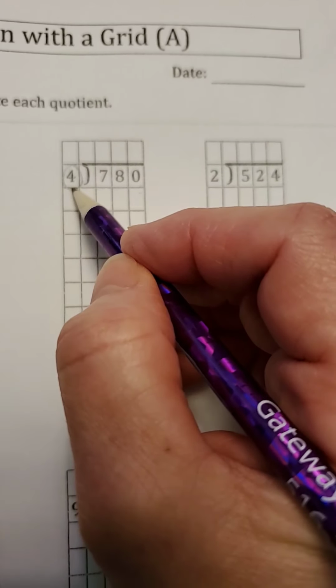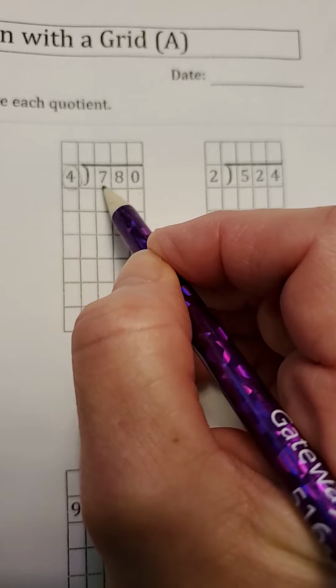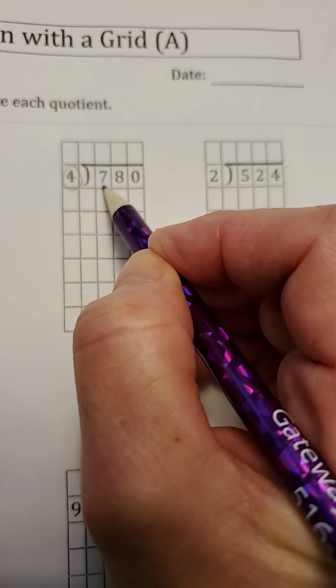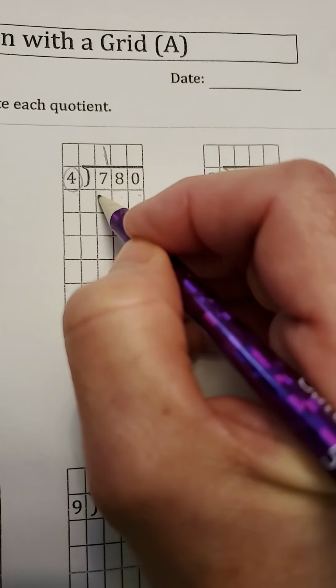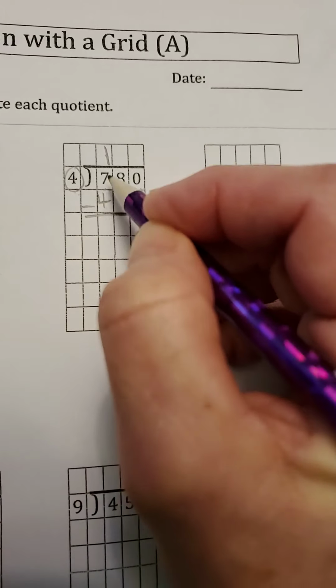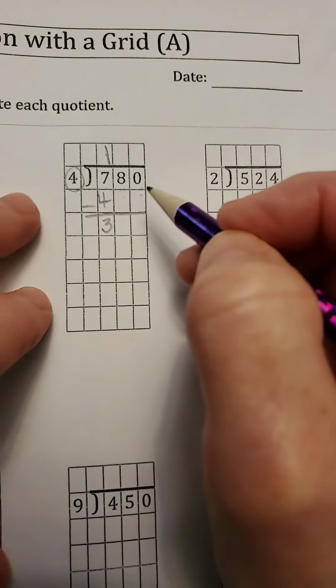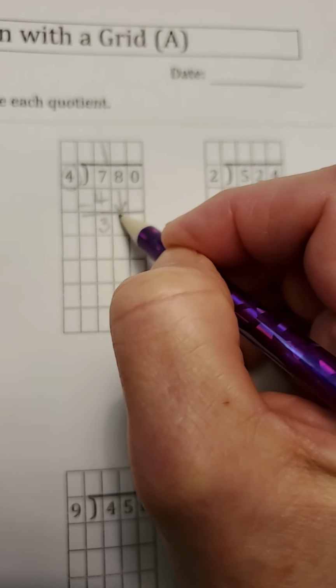So let's look at this. How many 4's are there in 7? Well, we know 2 times 4 is 8, so that's too high. So let's go with 1. 1 times 4 is 4, and now we will subtract, and we get 3. The next step is to bring down the 8.